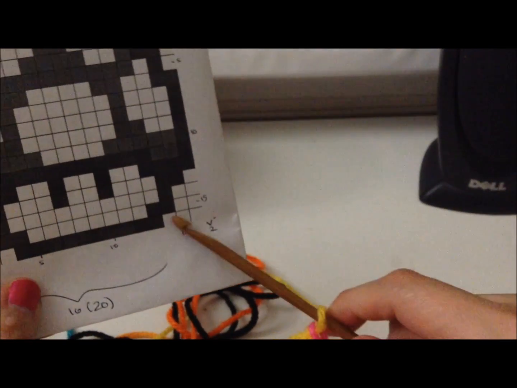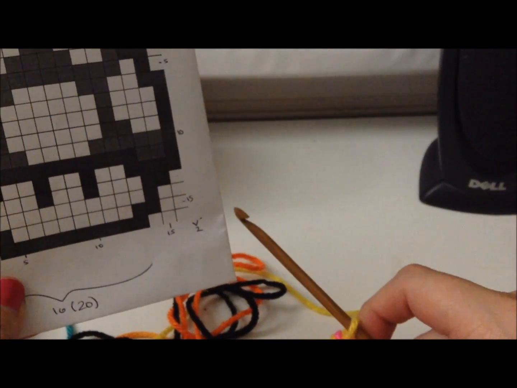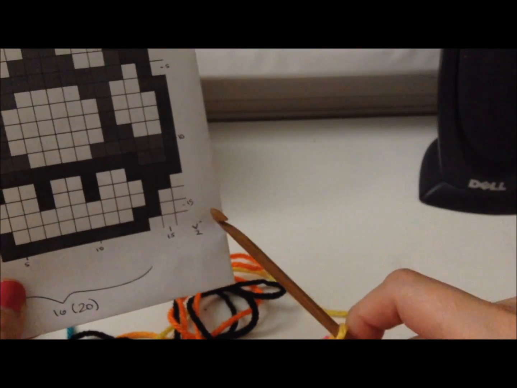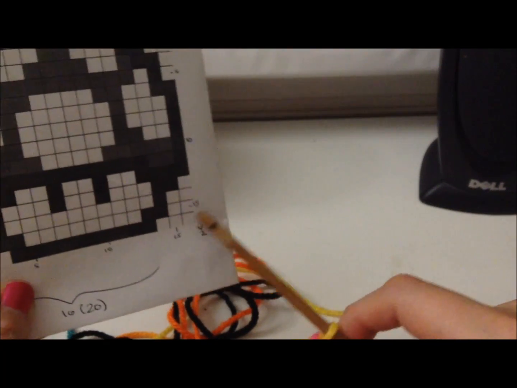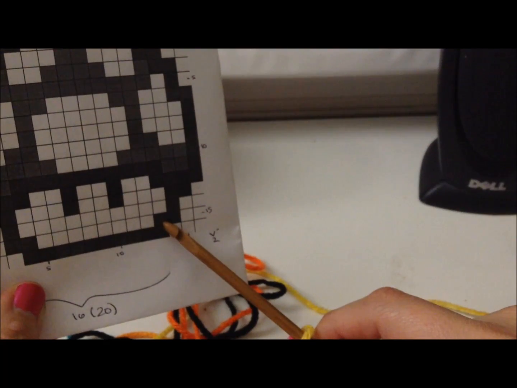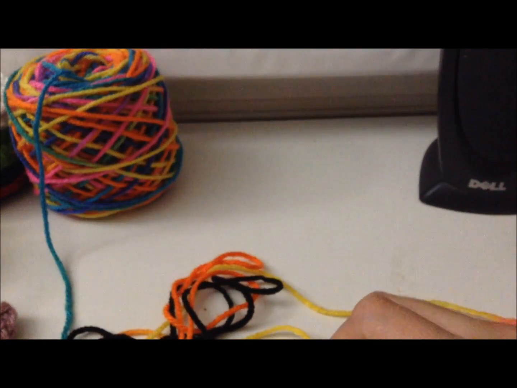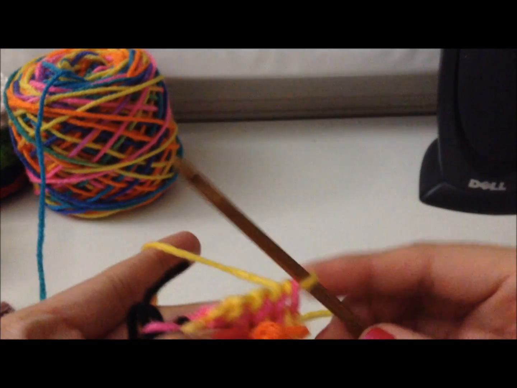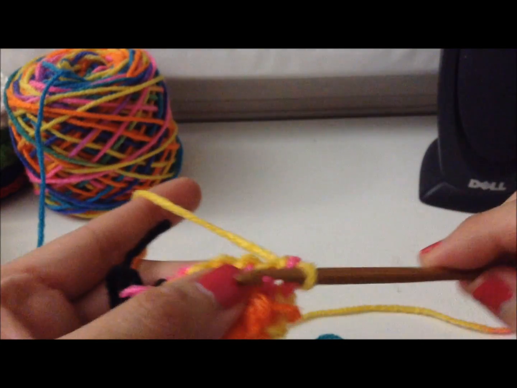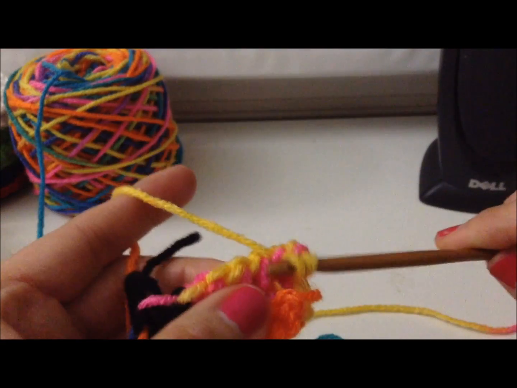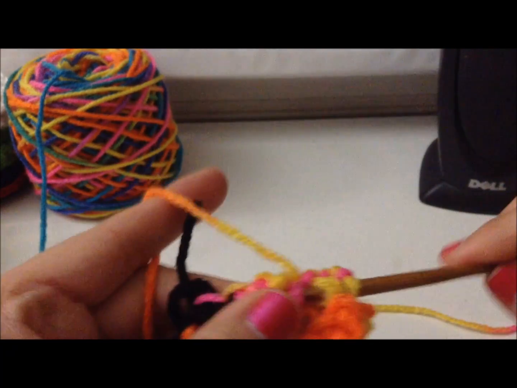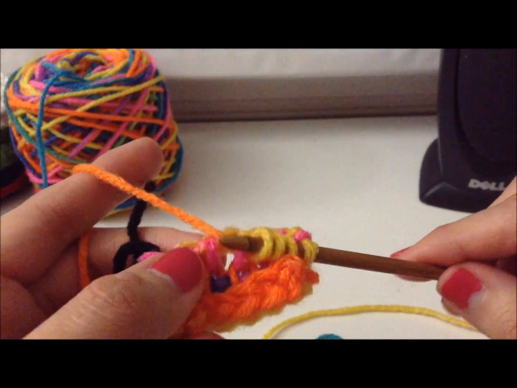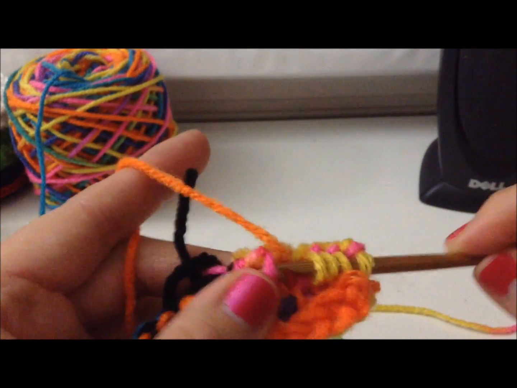And as we counted before, I do have 3 on this side of my border, plus these 2, so I need 5, and then 2 black, and so on. So let me begin with that. And again, this does count as 1, 2, 3, 4, and 5.